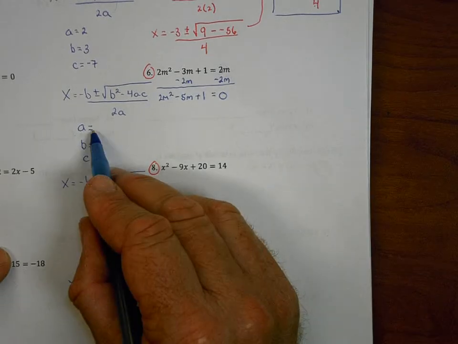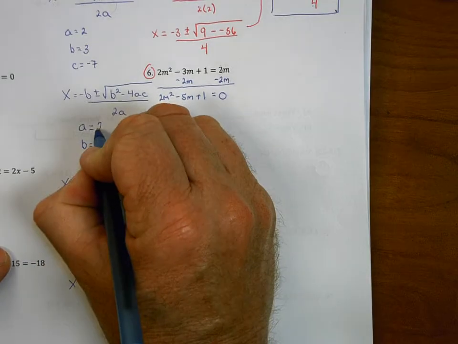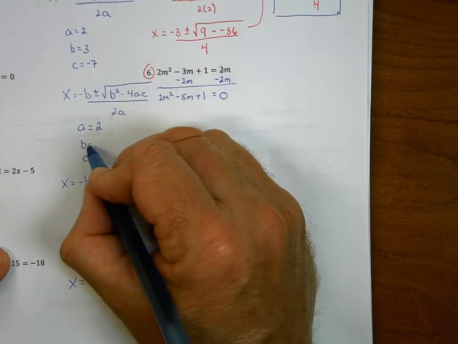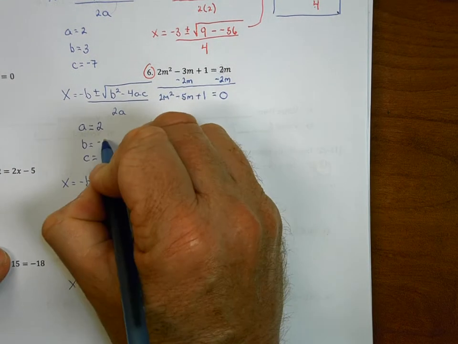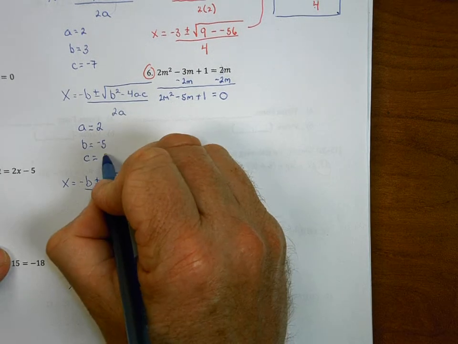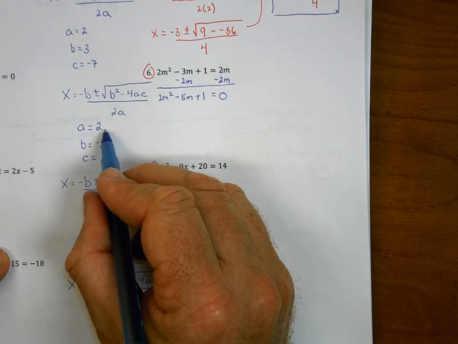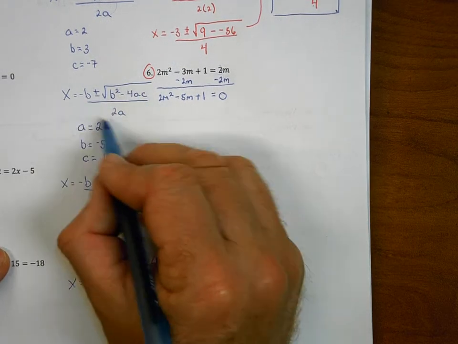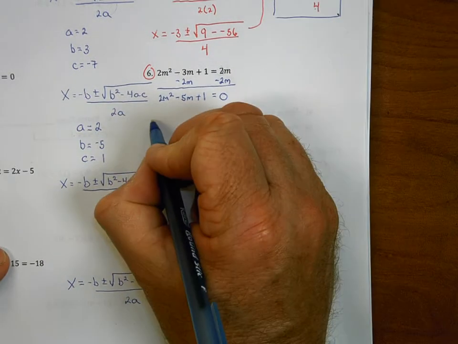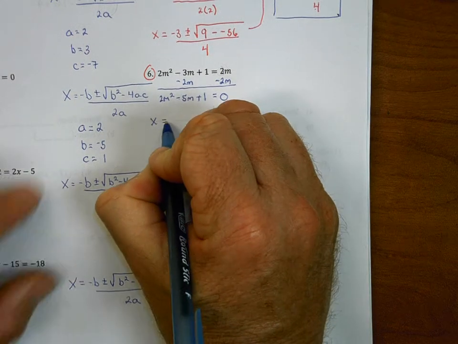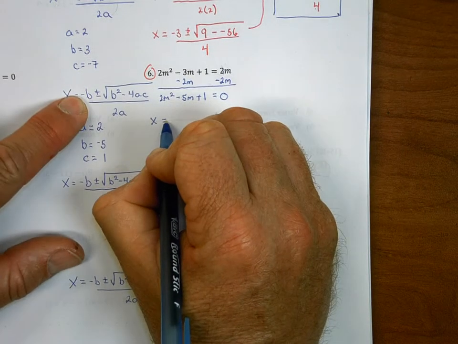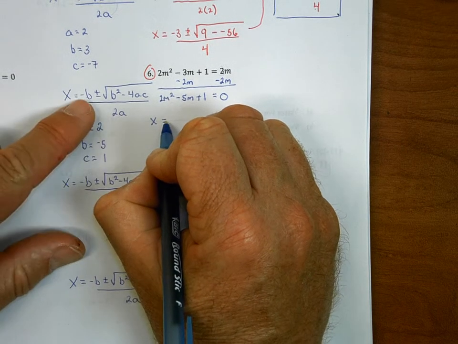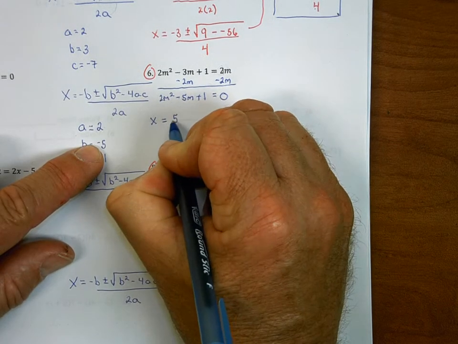Okay, so what's the A value? 2. The A value is always the number or the coefficient in front of the squared part, m squared. What's your B value? -5. What's your C value? +1. Okay, so once I have that, I'm now going to substitute 2 and -5 and 1 into my quadratic formula. All right, so doing that, I'm going to get x equals -b. What does that mean? It means the opposite of b. We said b was -5. What's the opposite of -5? That's +5. So I put a +5.